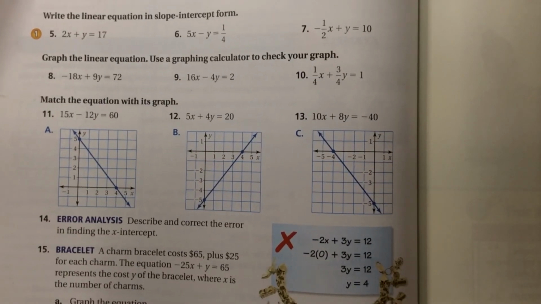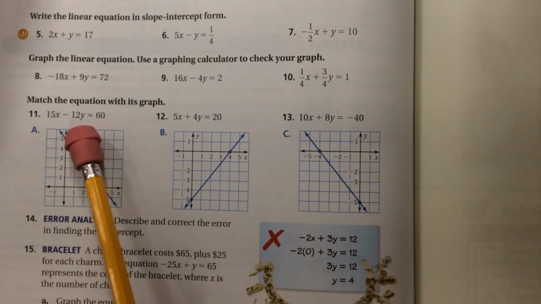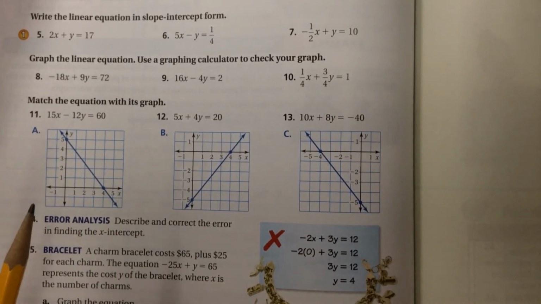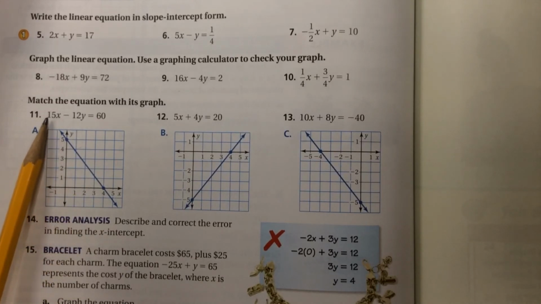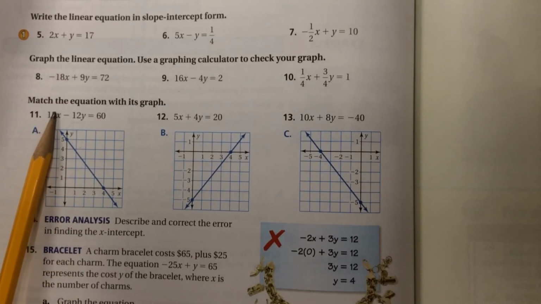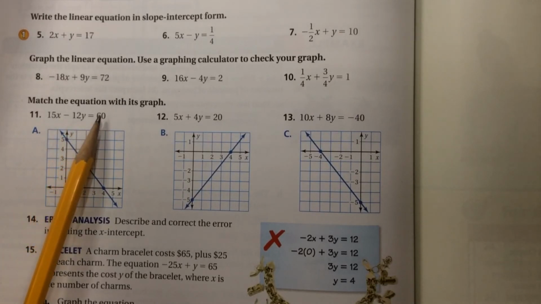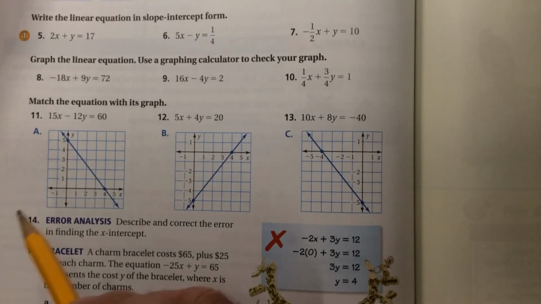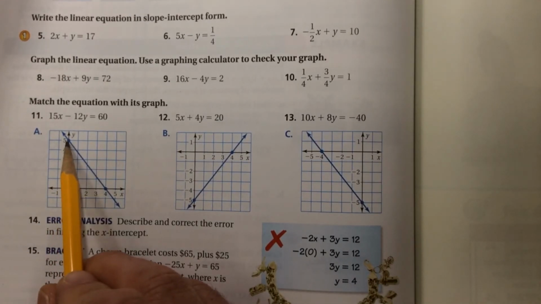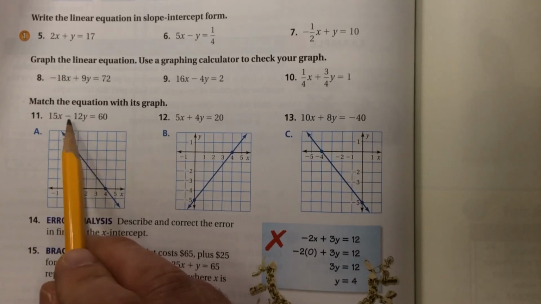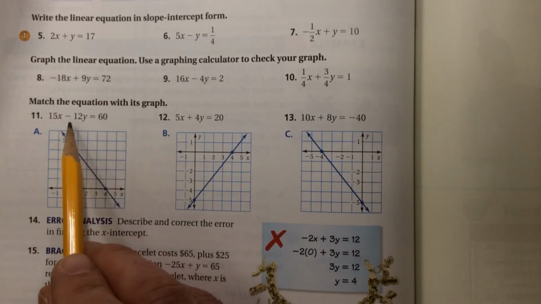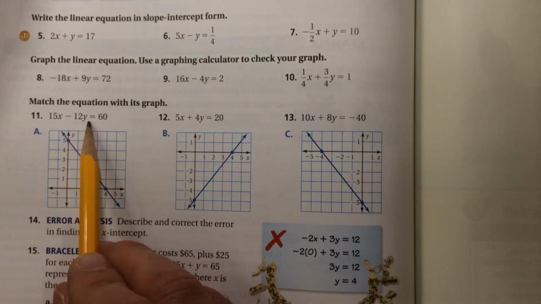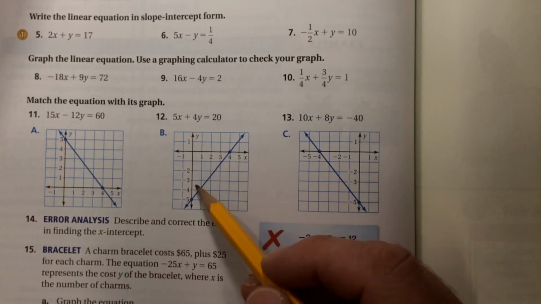Here are a few of the problems out of the book. I do like these match the equations with the graph. So let's look at this first one here, and we'll just look for the intercepts to see if we have them. So if we put 0 in for x, that would make this negative 12y equals 60. So negative 12 times what equals 60? Negative 5. So when x is 0, y is not 5, because negative 12 times 5 would be negative 60. So that one doesn't work. Actually, it should be negative 12 times negative 5. So when x is 0, y is negative 5.